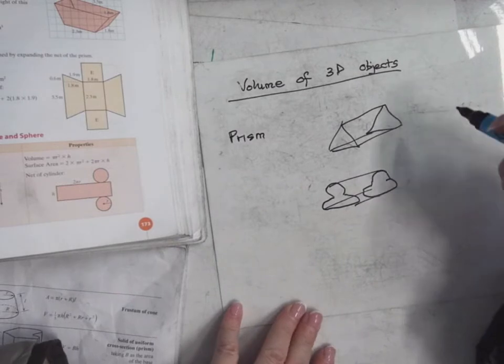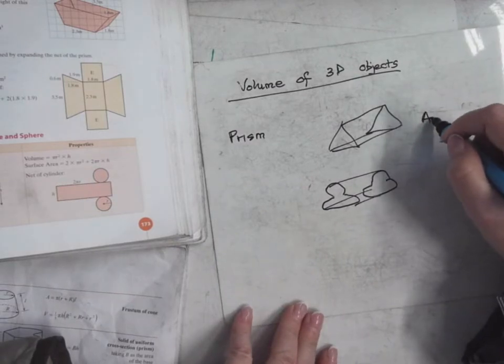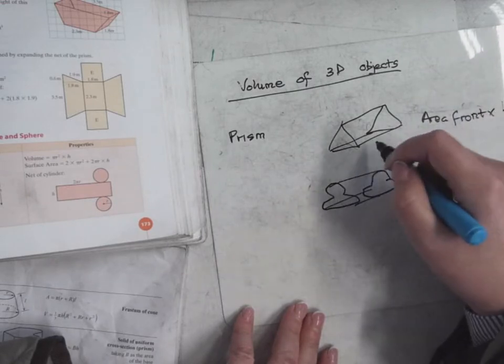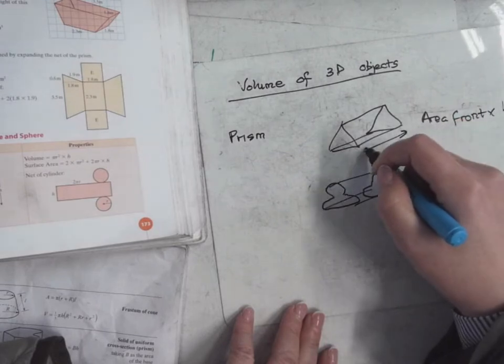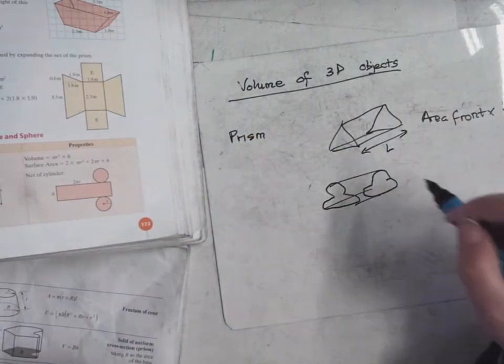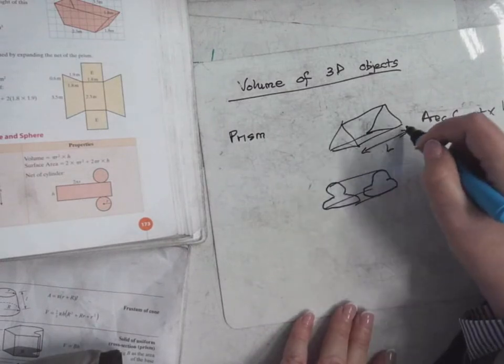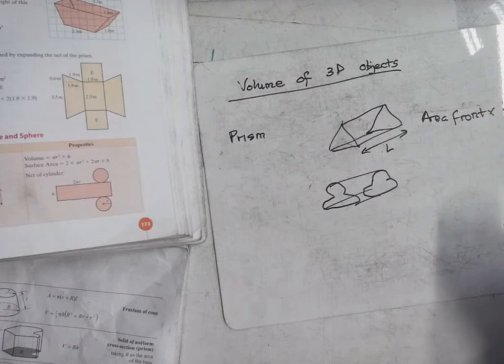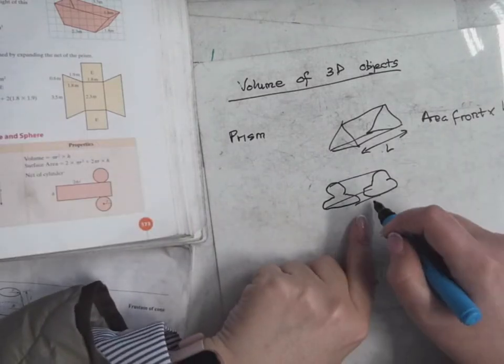How you get the volume of a prism is you get the area of the front multiplied by the length it goes back. In this case, you'd get the area of that triangle and multiply it by that length back. Here you'd get the area of the shamrock, but they'd have to tell you that because we don't have a formula for that, and you'd multiply it by the length back.